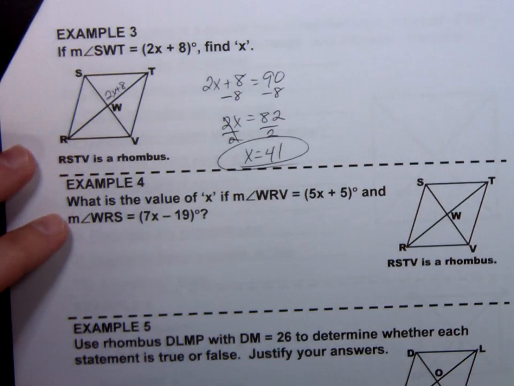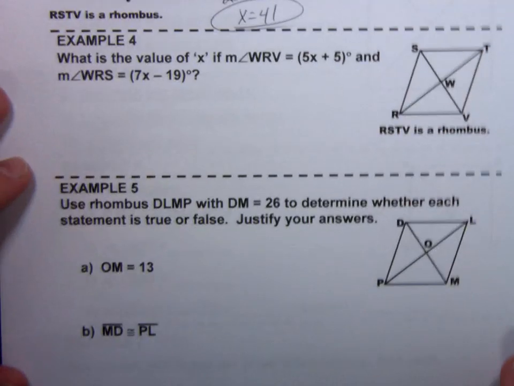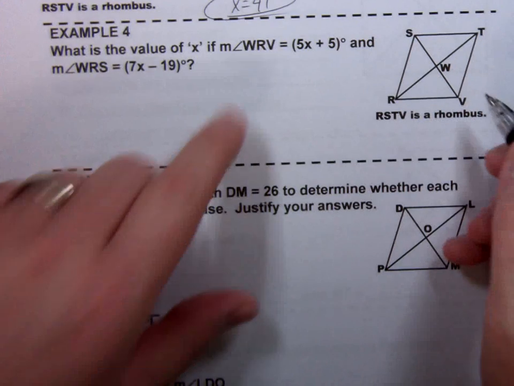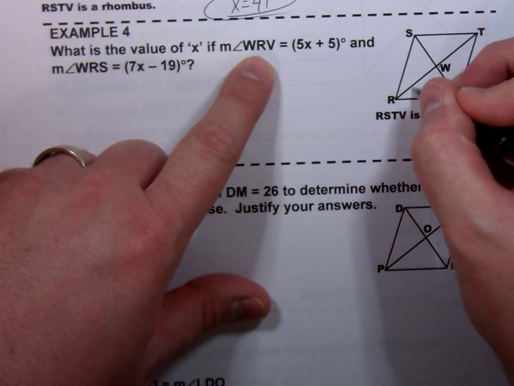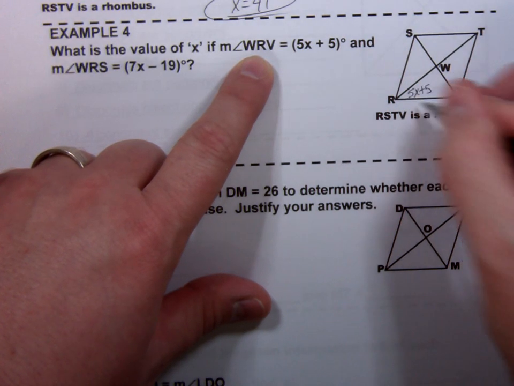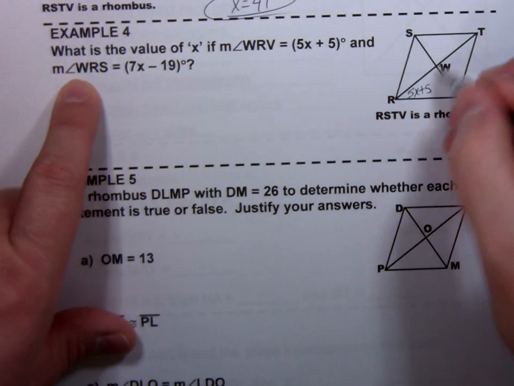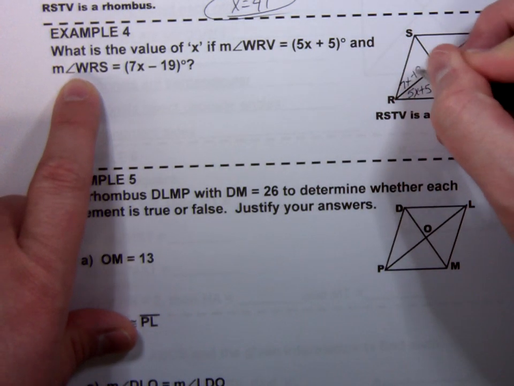We find out x is 41. Okay, let's try another one. What is the value of x if the measure of angle WRV is 5x plus 5, WRV, this angle right here, and the measure of angle WRS is 7x minus 19.